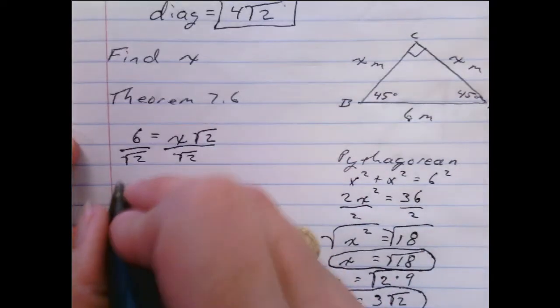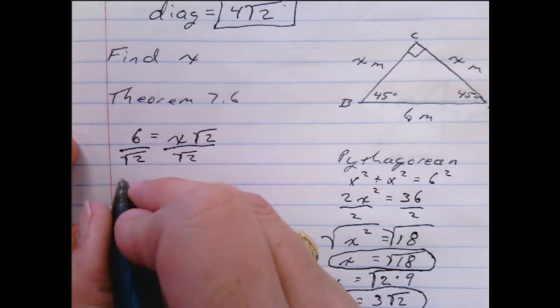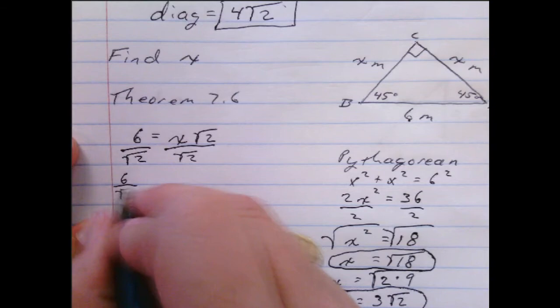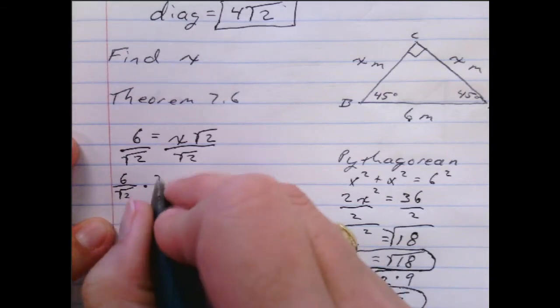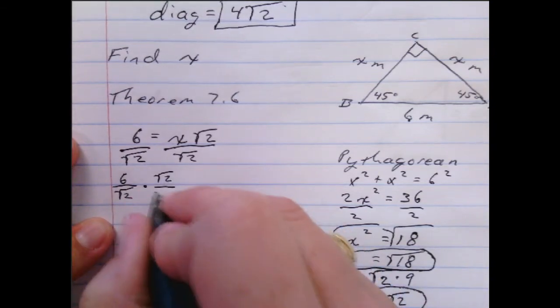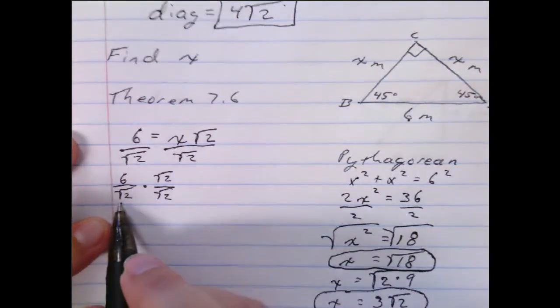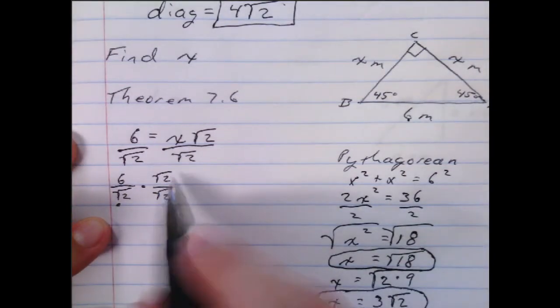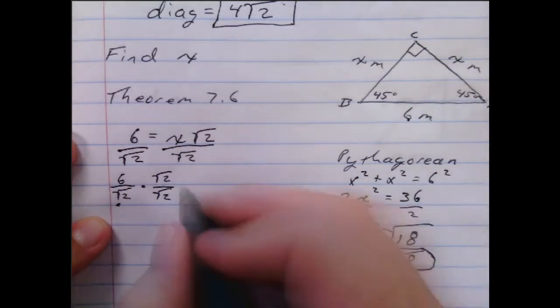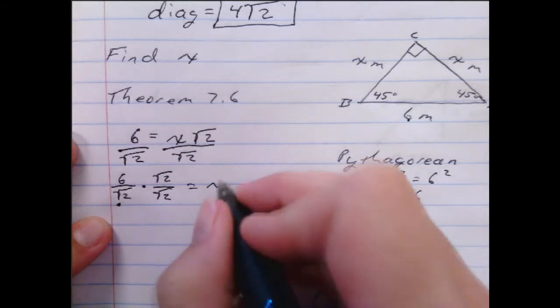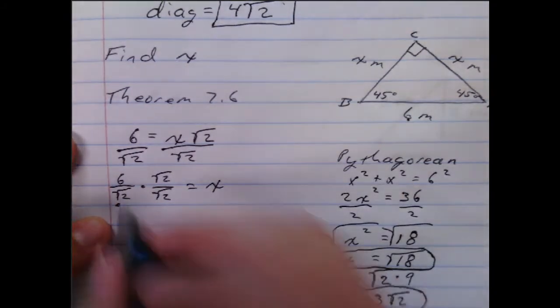In order to divide by square root of 2 here, we're actually going to move that to the top. So 6 square root of 2 times, we're going to take it times 1, because we don't like this down here in the bottom, so 1 would be square root of 2 over square root of 2. And that leaves us with x.